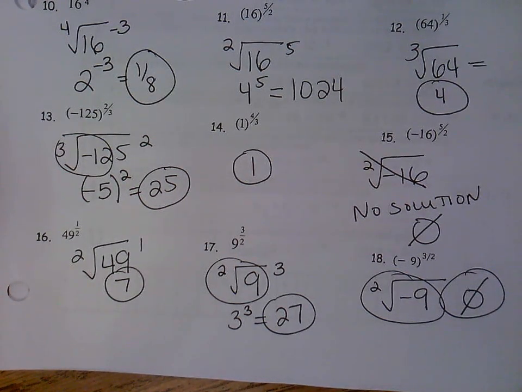And that's not on tonight's homework, but it is on Tuesday night's homework. So if you want to start chipping away at exponent properties.